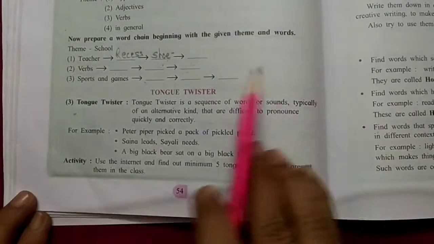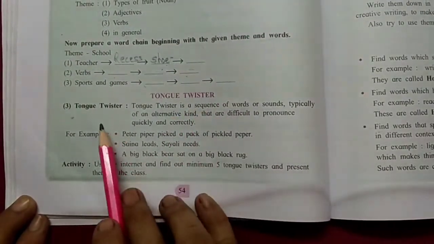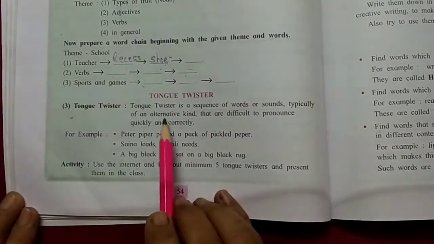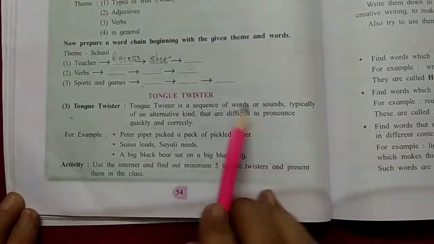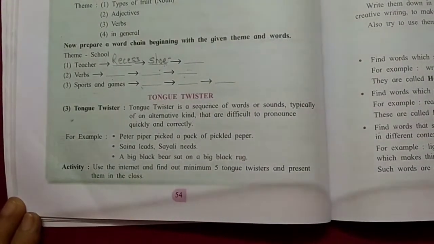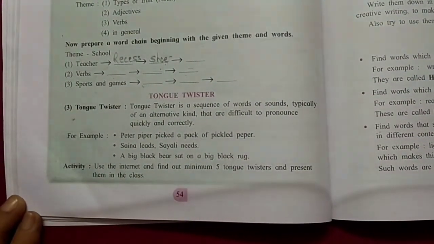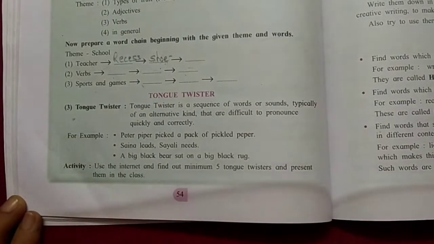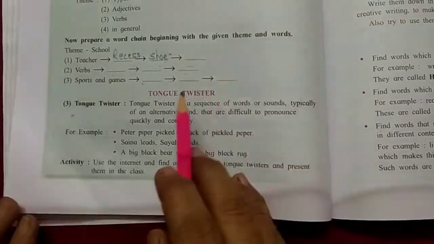Now tongue twister. Next is tongue twister. A tongue twister is a sequence of words or sounds, typically of an alternative kind, that are difficult to pronounce quickly and correctly. You must have heard of many tongue twisters in Hindi. Chandu ki chachi ne chandi ke chamche se chutney chatai, like having the same word repeated many times. So that is known as a tongue twister.